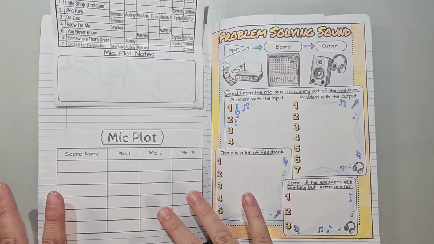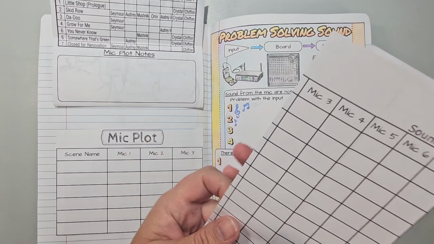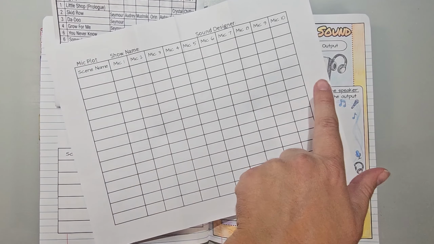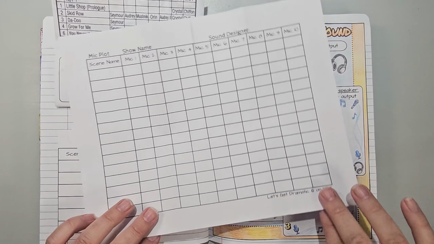And then if you purchase this, there's something that I've also included that helps me, and hopefully it would help you. I have included a full mic plot with 10 spaces for mics. You can always print out 2 if you have more than 10 mics. At my school, we only have 10 mics.